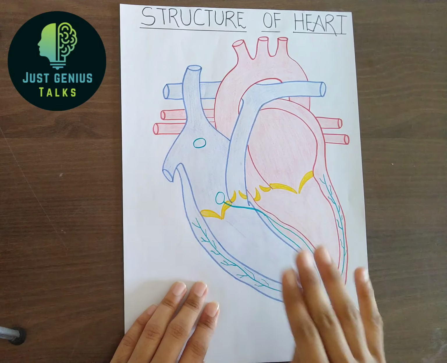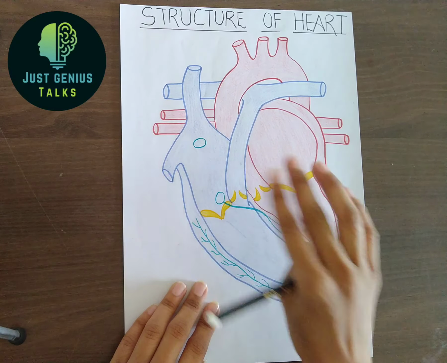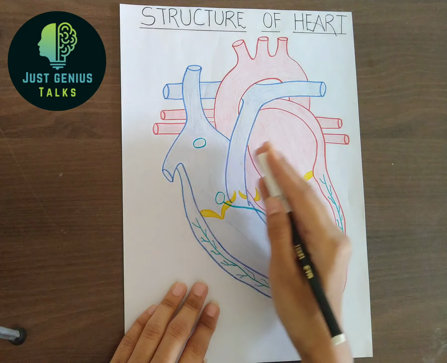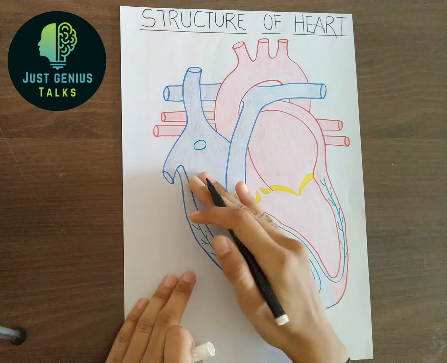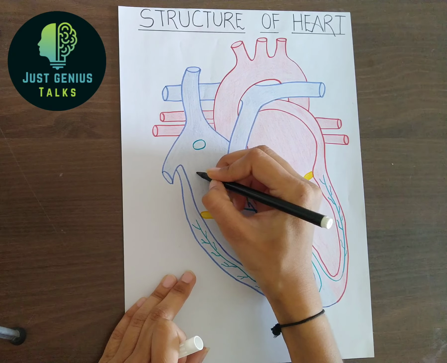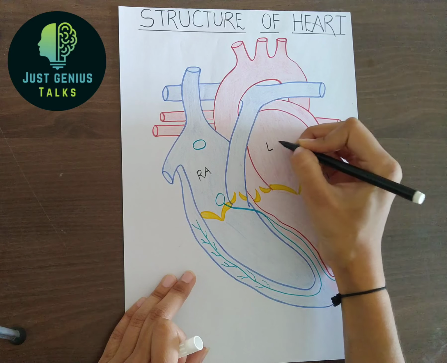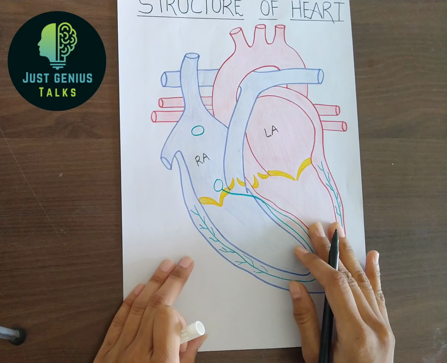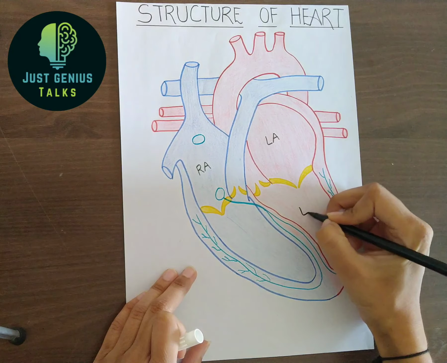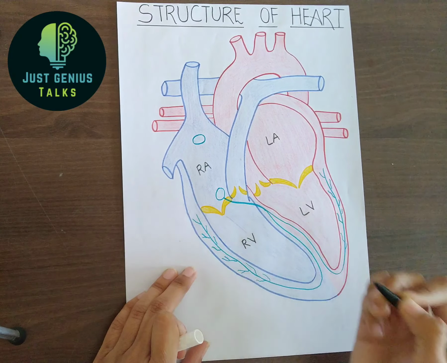Of these four chambers, the upper two, the superior chambers, are known as the atria, and the lower two chambers are known as the ventricles. The upper two chambers, the atria, are also divided into two parts. The right side is called the right atrium, and the left one is called the left atrium. In the same way, the left side of the ventricle is called the left ventricle, and the right side is called the right ventricle.